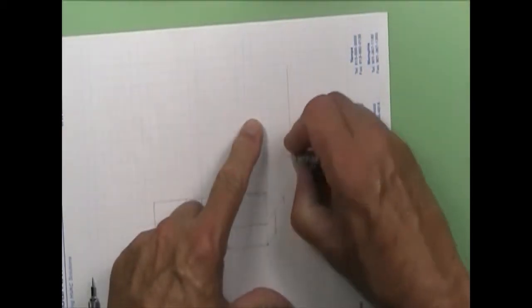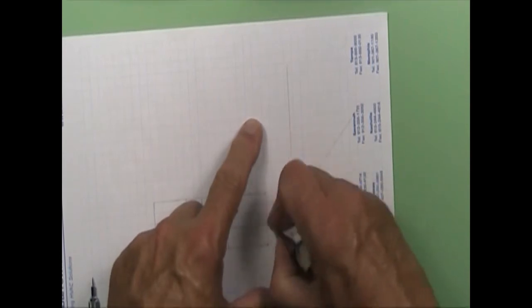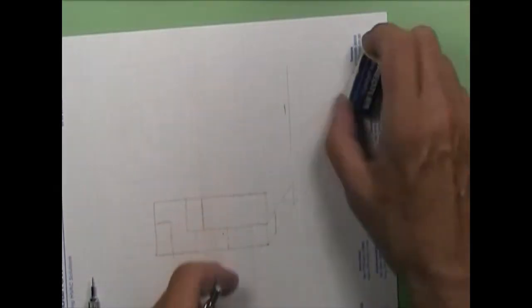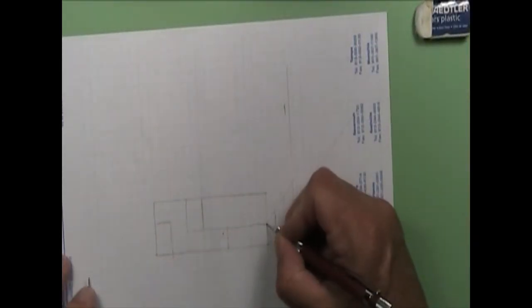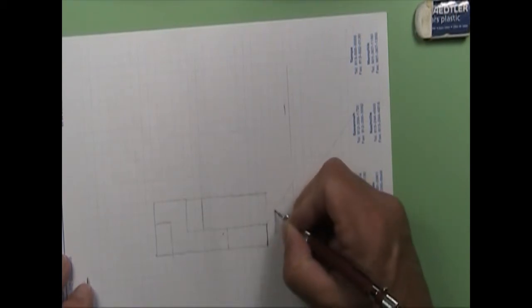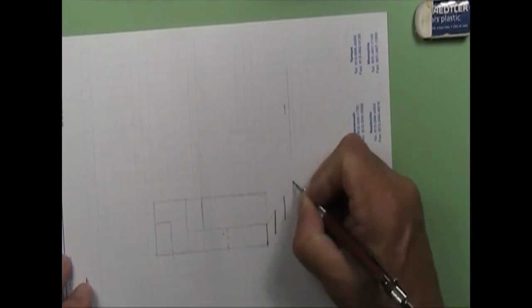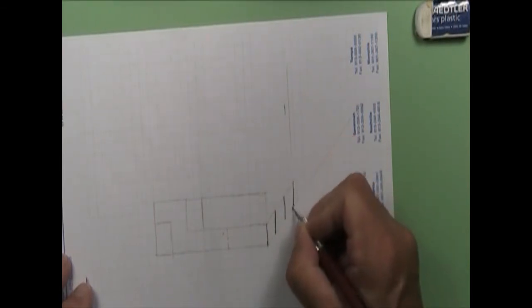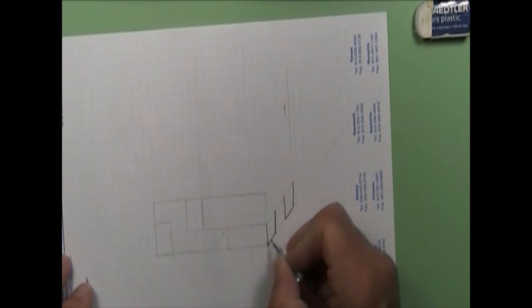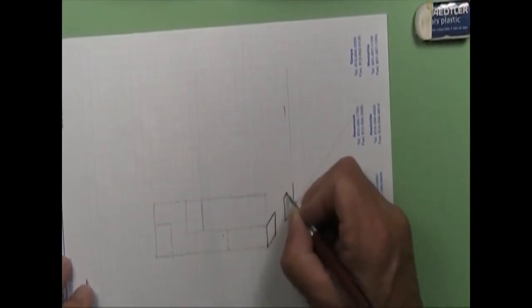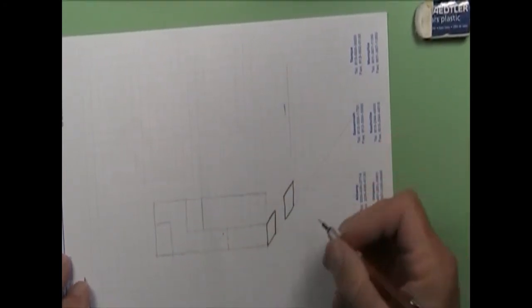And so if I erase out a couple of these things and kind of darken that a little bit for you. Okay, so there's my right side.